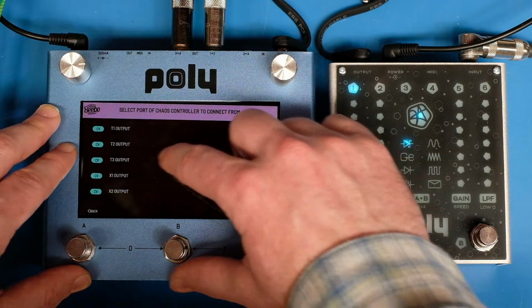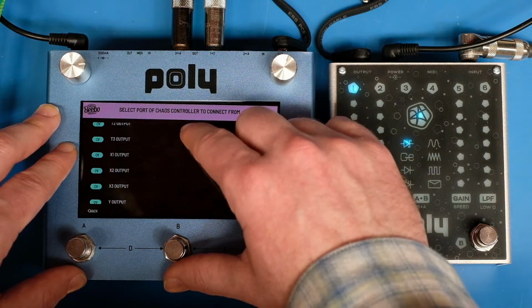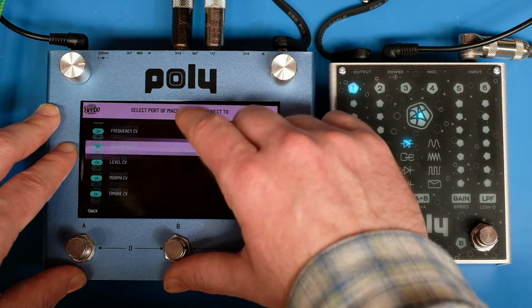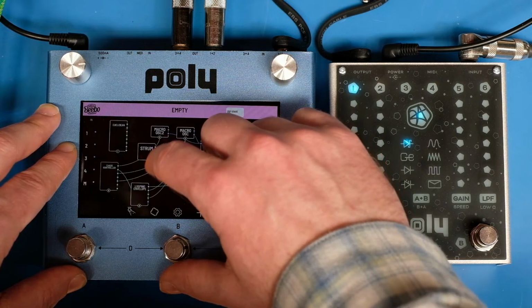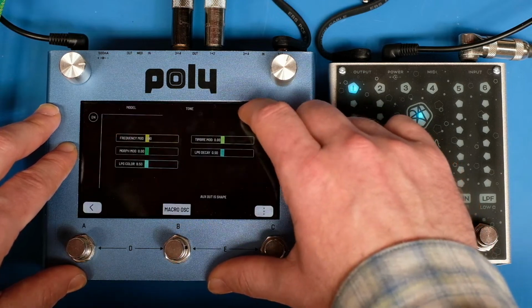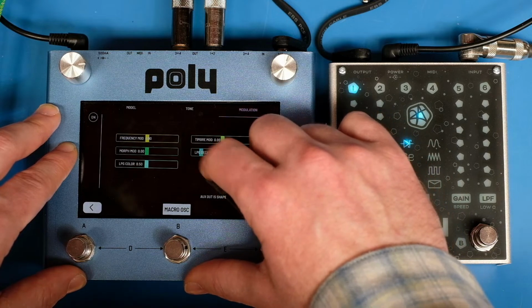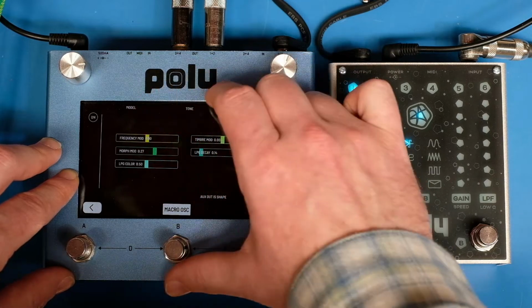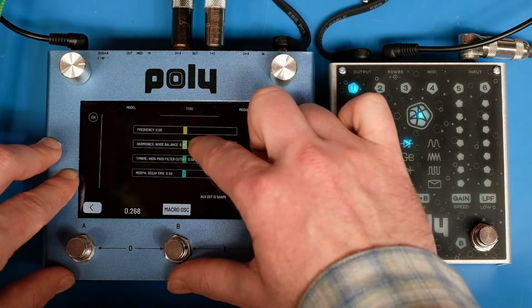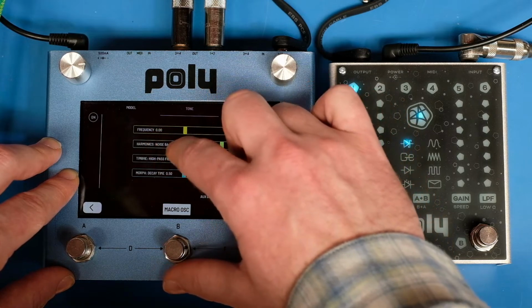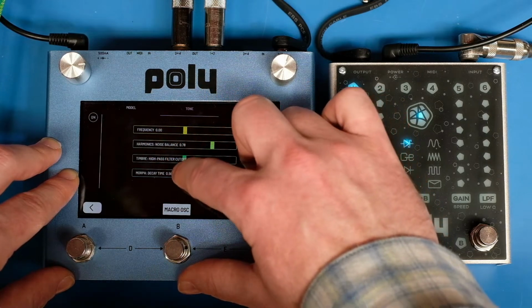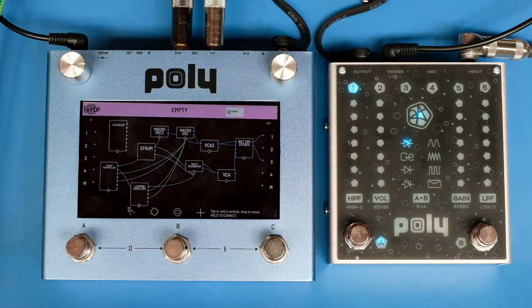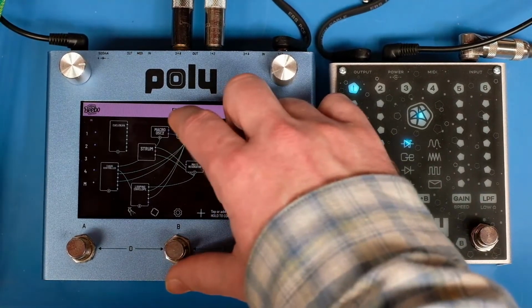So we'll grab a T from here. Oh, I wanted this one. We've got a lot of options that are kind of cheeky, like that kind of sound.